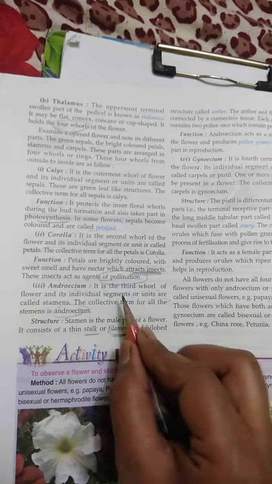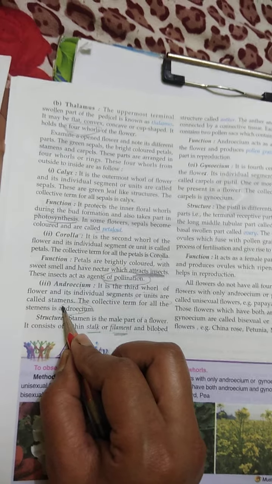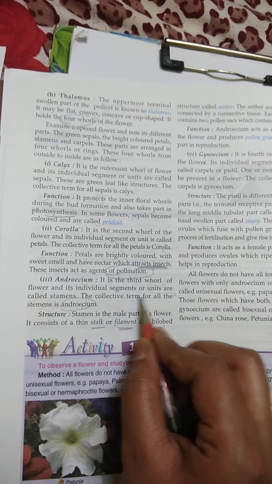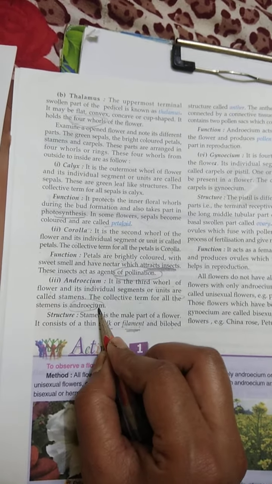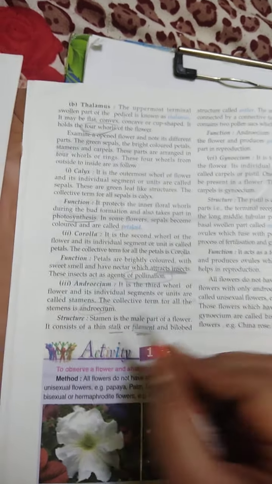First of all, let us look at what is written. Androecium. It is the third whorl of a flower and its individual segments or units are called stamens. Androecium is also known as stamens. The collective term for all the stamens is androecium.